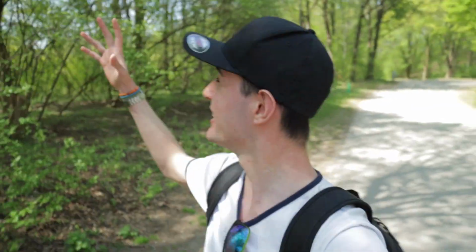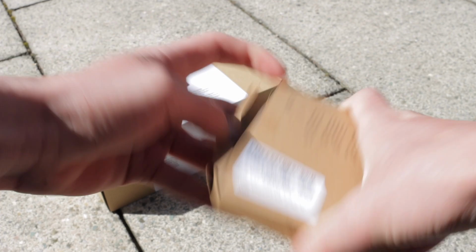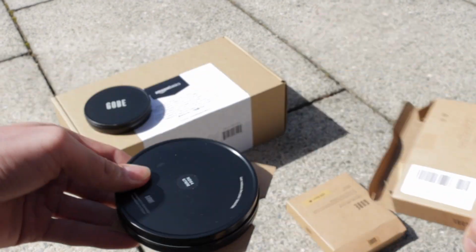So for today, I thought we might as well go outside because it's such a nice day. And I actually just bought these new ND filters which arrived today. They really help for us filming in the sunlight, so I thought it might be a good idea to film right now.